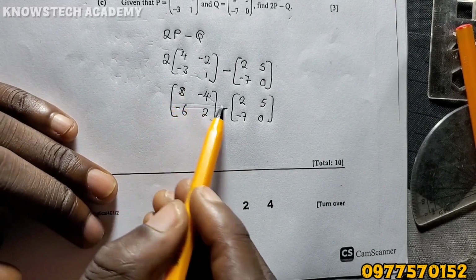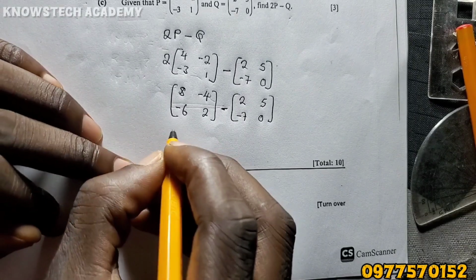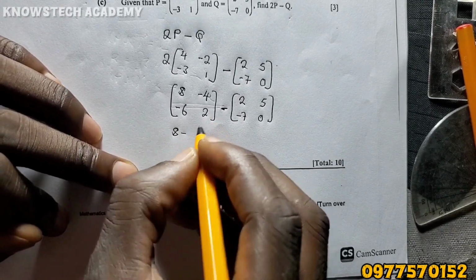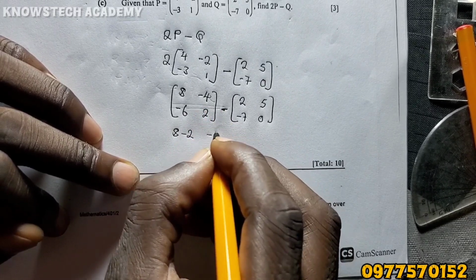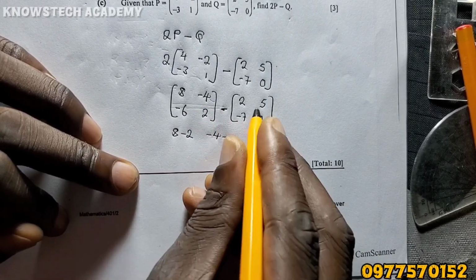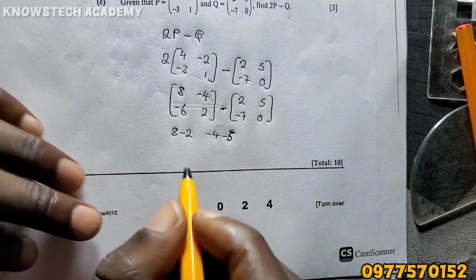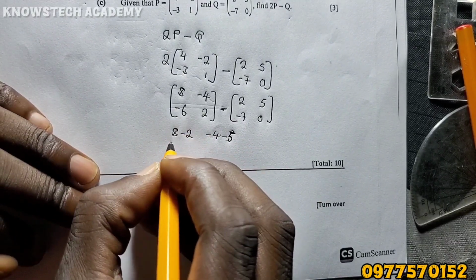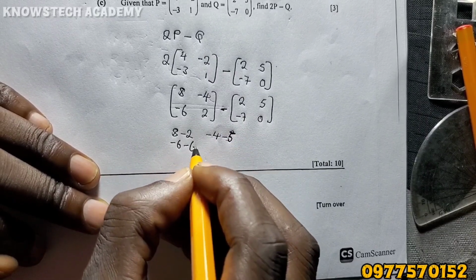Each term in the first matrix is subtracted by the corresponding term in this one. So we're going to say 8 minus 2. This will be negative 4 minus 5. Then we come down here: negative 6 minus negative 7.